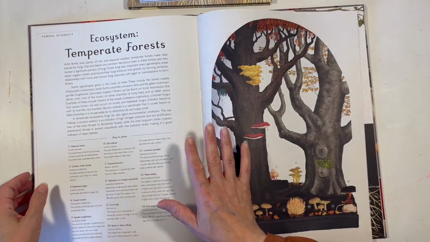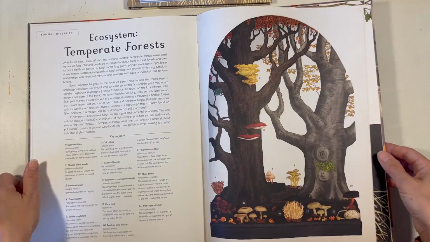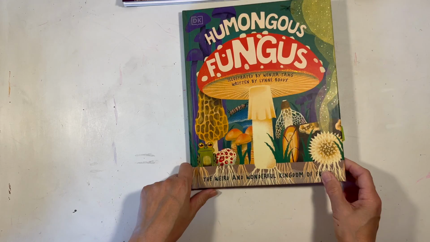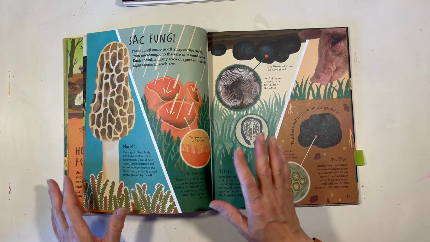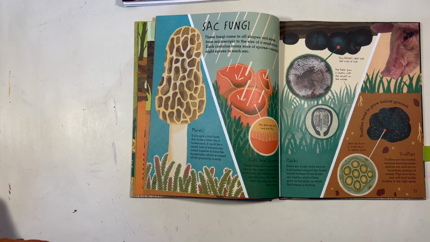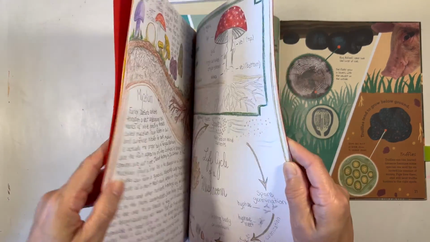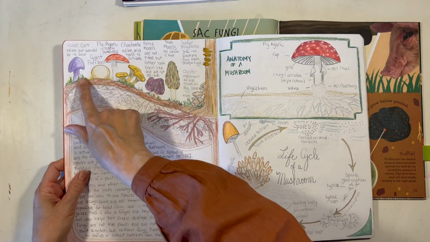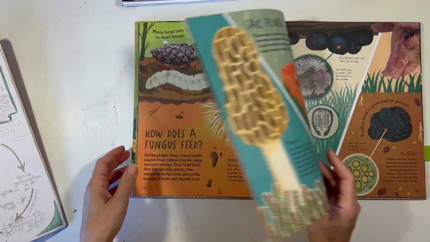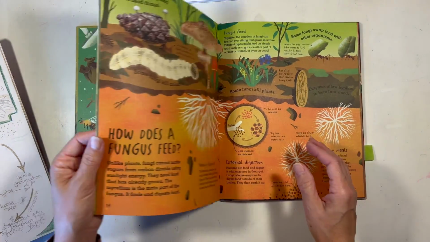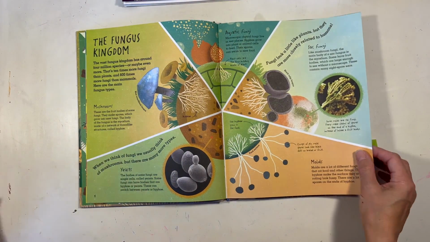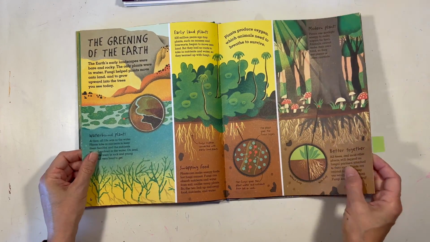Now I use this one a little bit more with our lessons on lichen because I ended up using this book called Humongous Fungus quite extensively. We used this one for inspiration for our illustrations for sure, because we decided to do some mushroom illustrations, and we definitely used this book as illustration inspiration. But what I really loved about this book was how thorough it was in its information, and we ended up reading this one almost cover to cover.